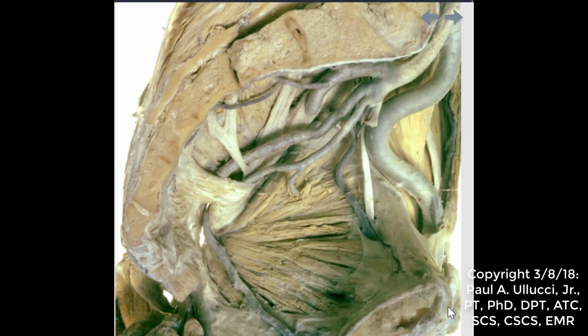This is the left side of the pelvis. It's an internal view, so we've basically got a sagittal incision, and we'll remove the right side of the body so that we can actually see the inside of the pelvis.